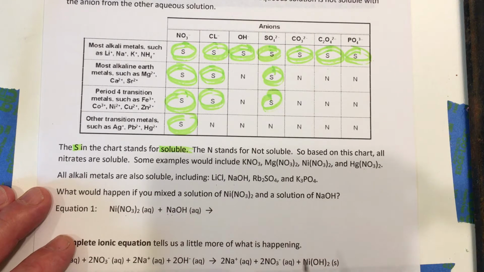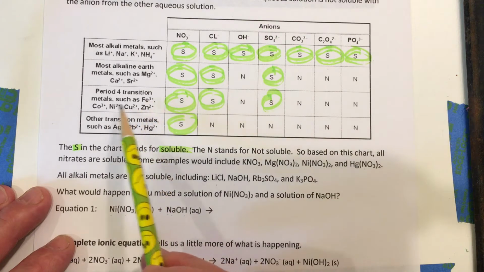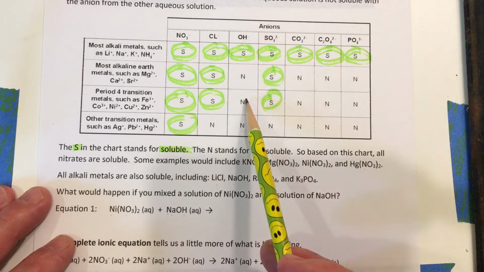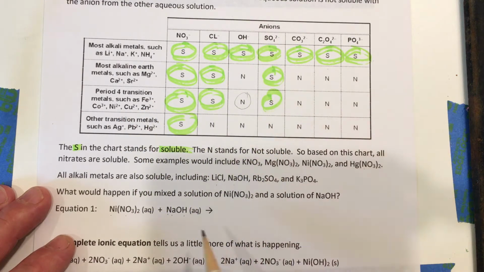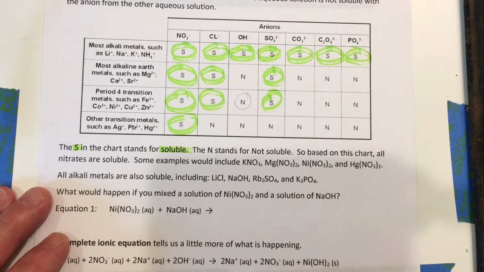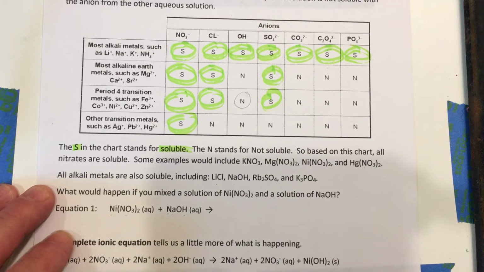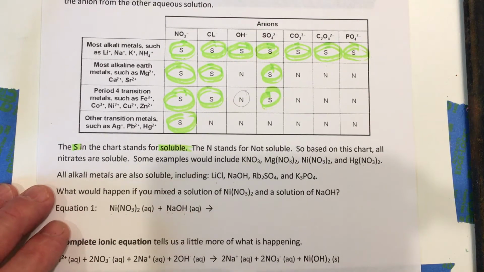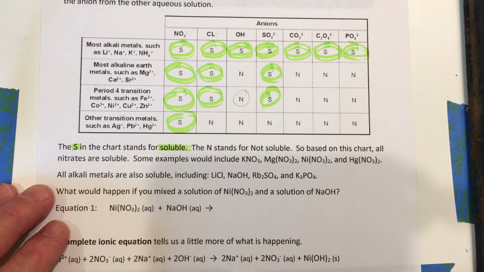They'll stay separate as ions. But nickel hydroxide is not soluble. So the nickel and the hydroxide ions will bump into each other in solution. They'll stick to each other, and a crystal will form as more and more ions start accumulating.